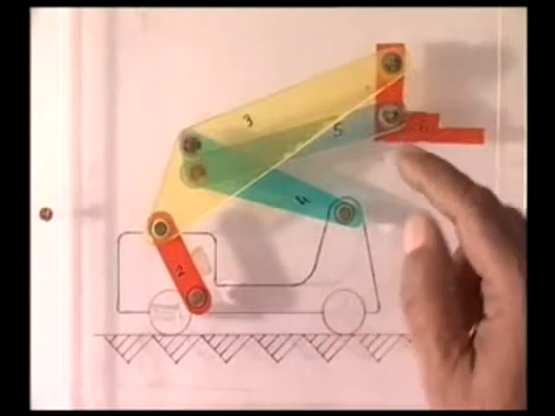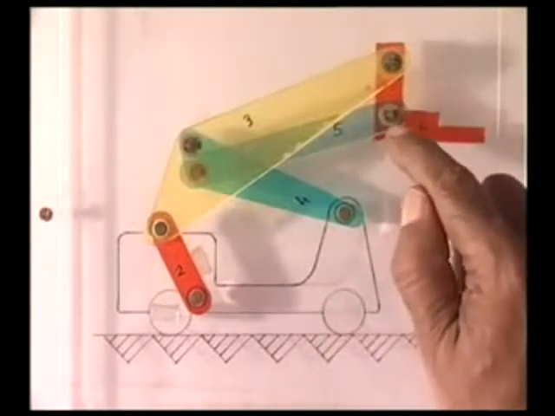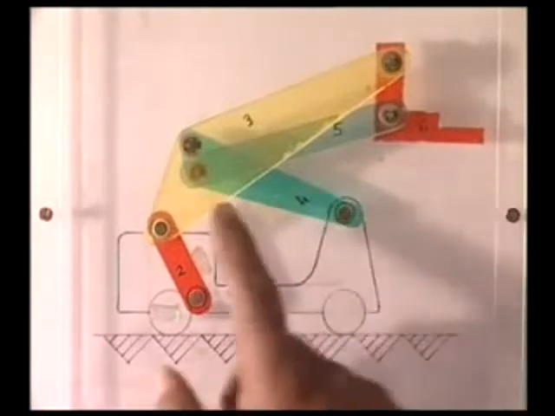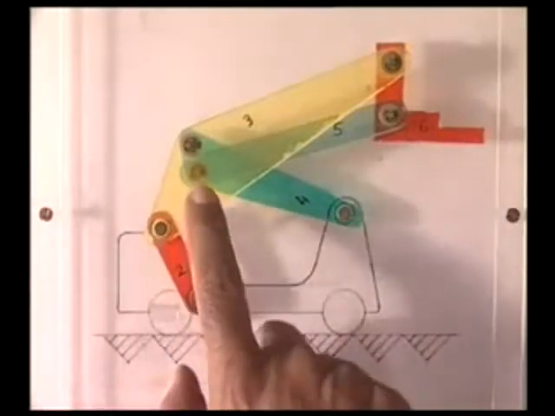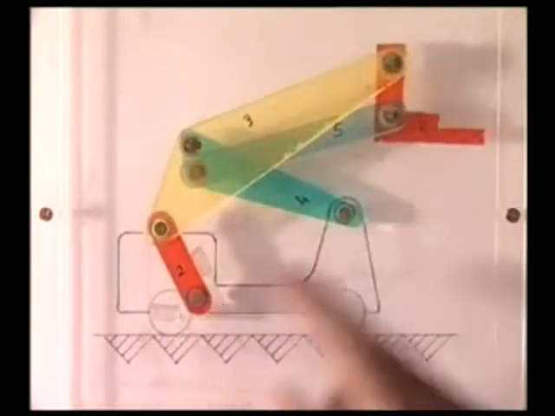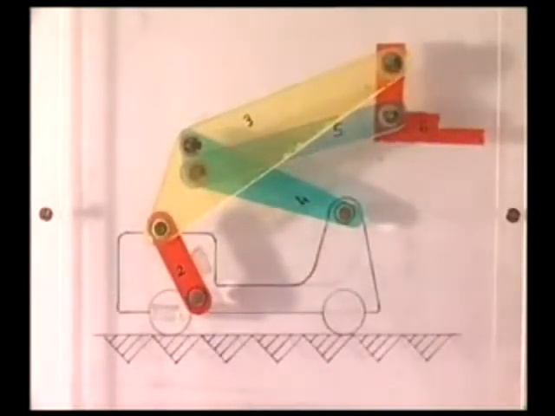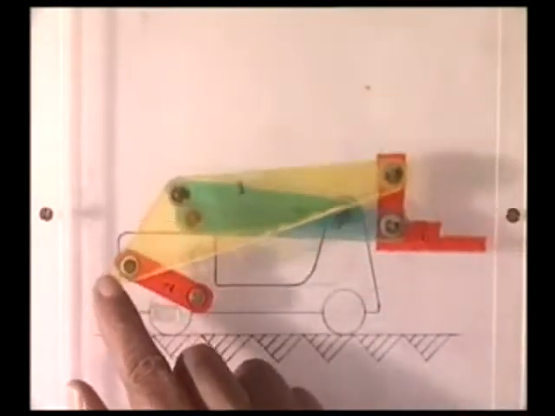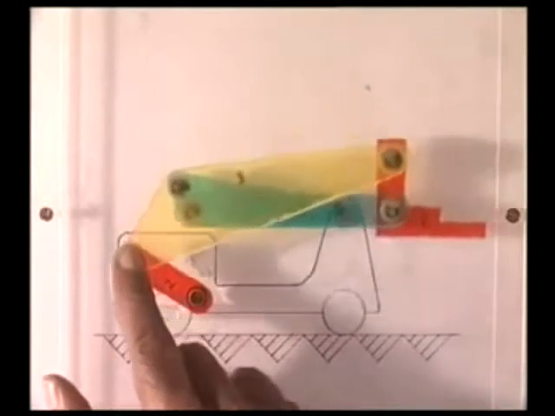And the center of the circle passing through these 3 inverted positions of D, namely D11, D21 and D31, I found the center of that circle at this point, which I called E. Finally, we get this 6-link mechanism where I have a forklifter without any vertical guide.